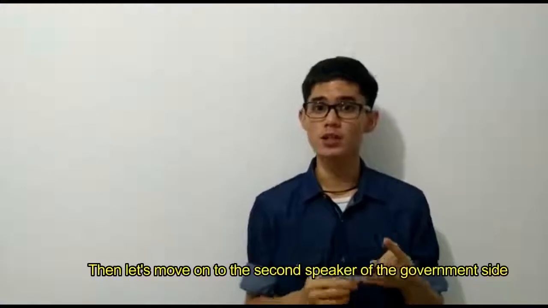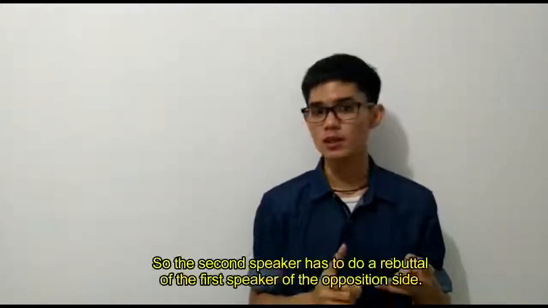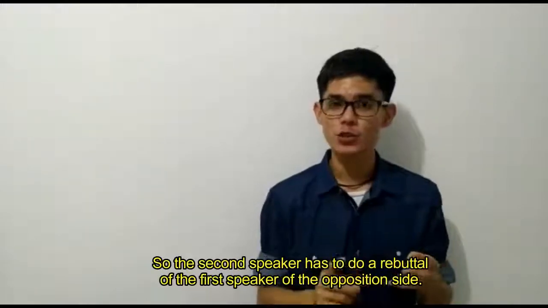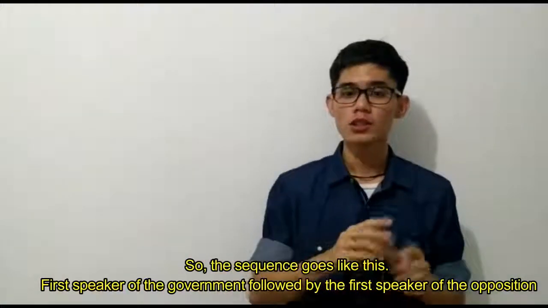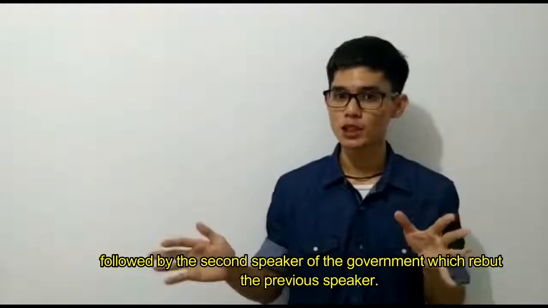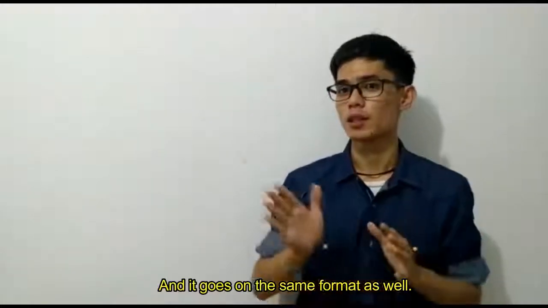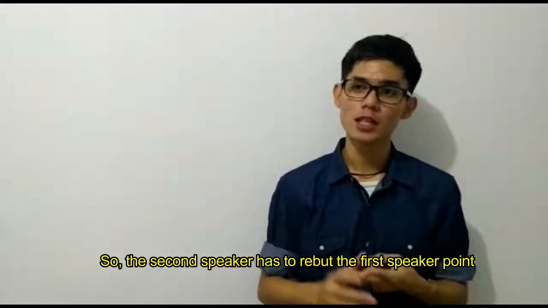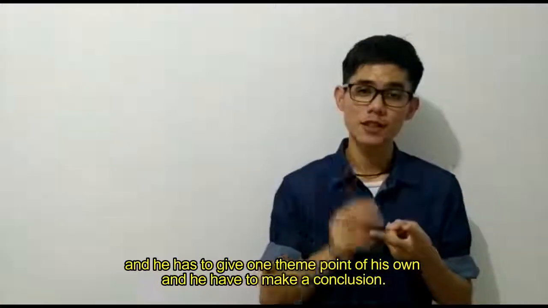Then let's move on to the second speaker of the government side. So the second speaker has to do a rebuttal of the first speaker of the opposition side. So the sequence goes like this: first speaker of the government, followed by the first speaker of opposition, followed by the second speaker of the government, which is to rebut the previous speaker. And it goes on the same format as well. So the second speaker has to rebut the first speaker's points, and he has to give one team point of his own, and then he has to make a conclusion.